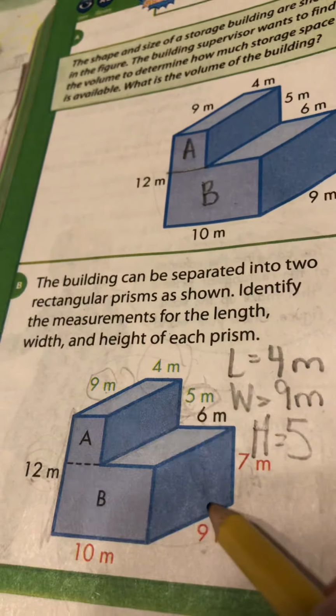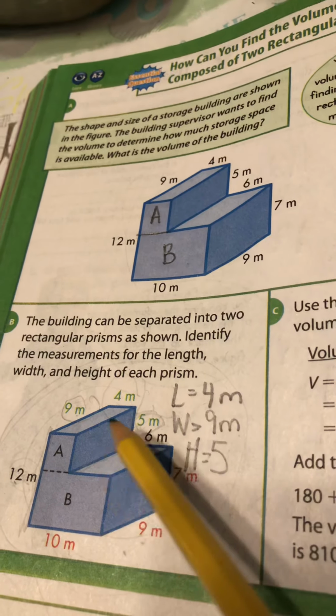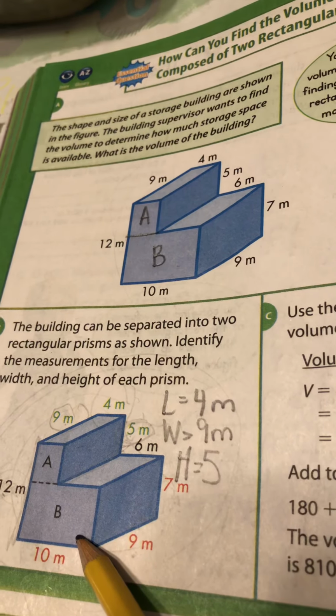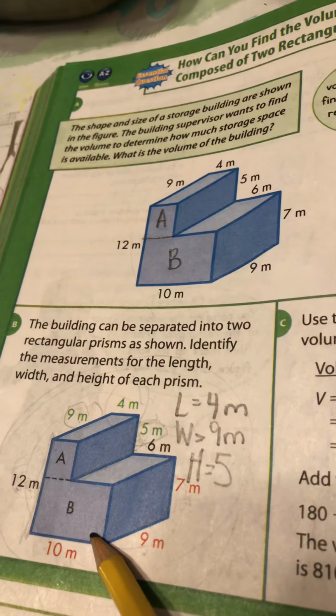But I wanted to make sure that I gave you an example of a building on top and a building on bottom. Now for your assignment.